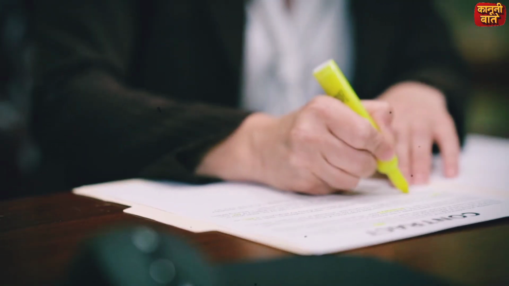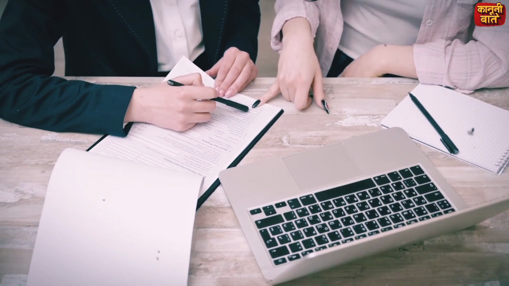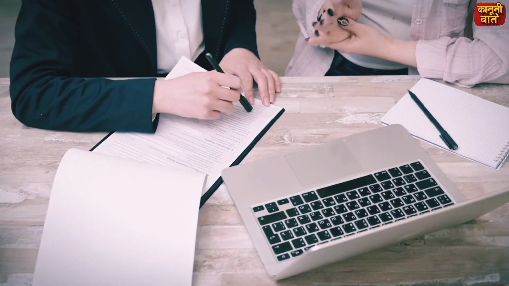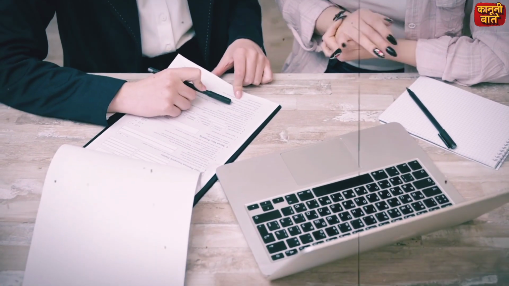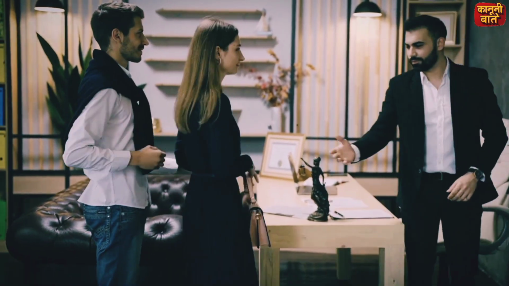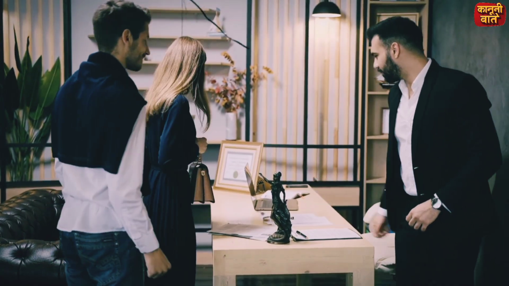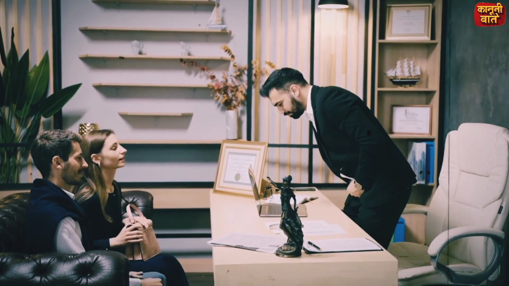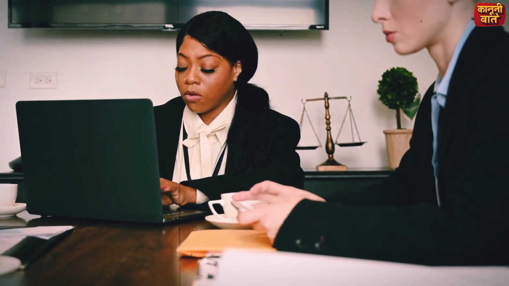Step 2. Essential documents. A strong case rests on documentation. The more detailed the evidence, the faster and more effective the case will be. Main documents include 1. Title documents of land, sale deeds, lease deeds, registered copies. 2. Land records, kasra, katauni, tax receipts, electricity, water bills showing long-term possession.